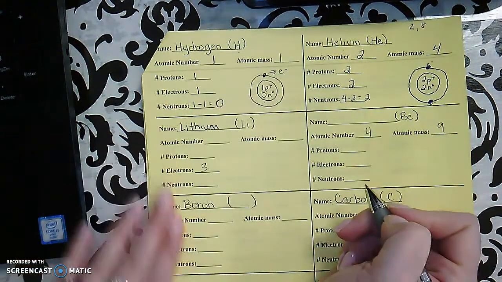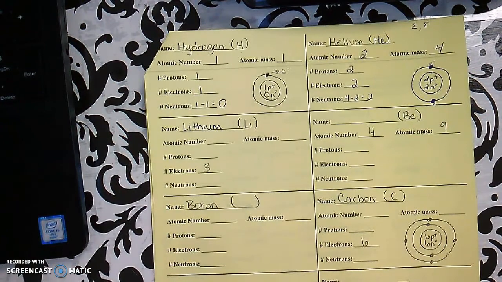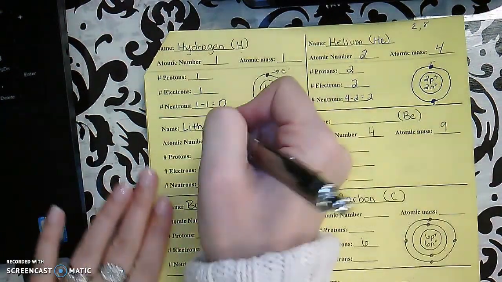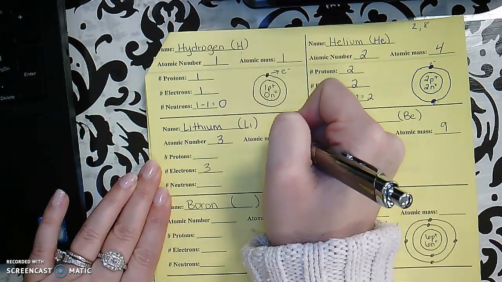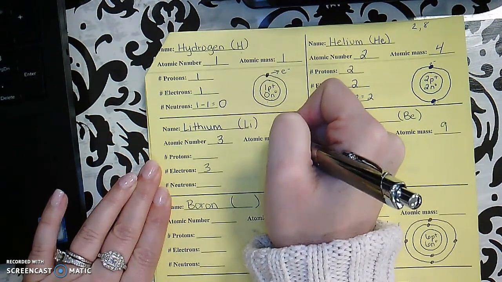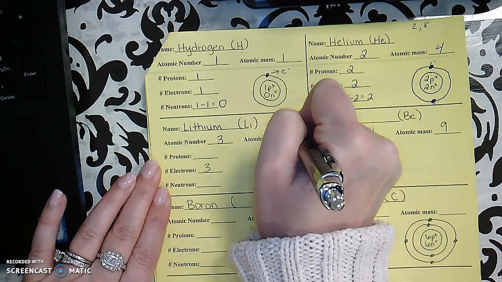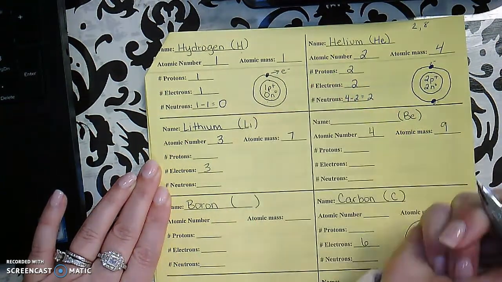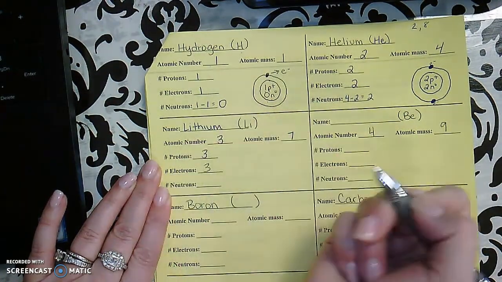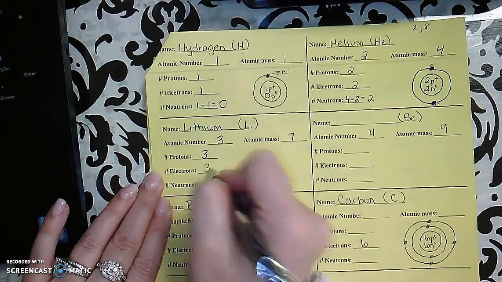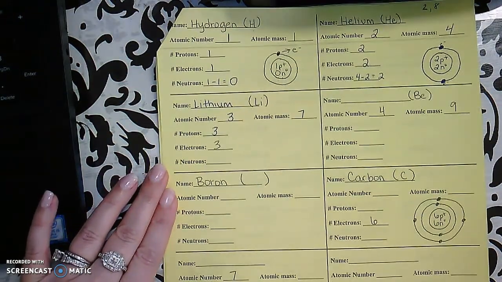Make sure that you take the time to spell it correctly. We look at lithium on the periodic table. Its atomic number is 3. The average atomic mass is 6.94, so that is going to round to 7. If the atomic number is 3, that means that there are 3 protons, and that has to equal out the 3 electrons for a neutral atom for it to have no overall charge.